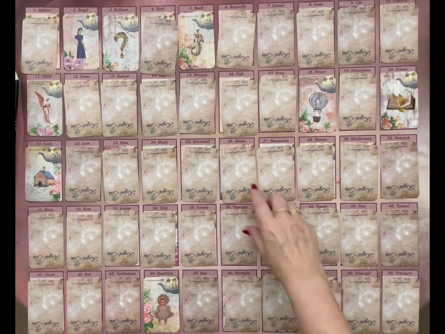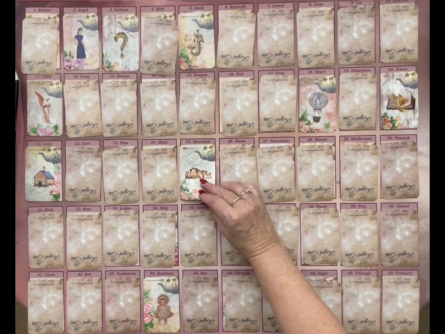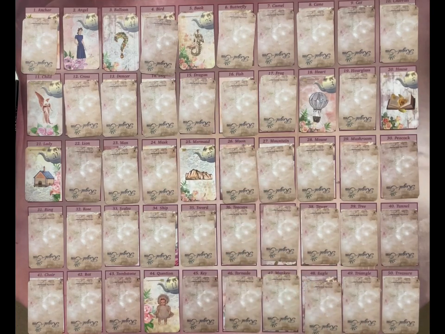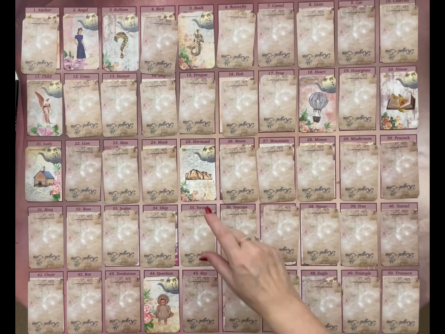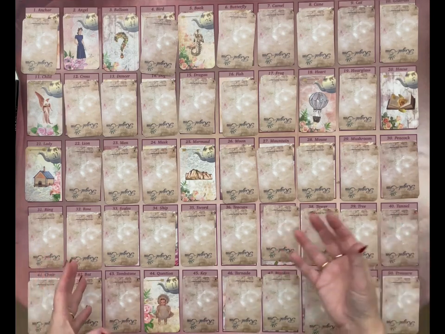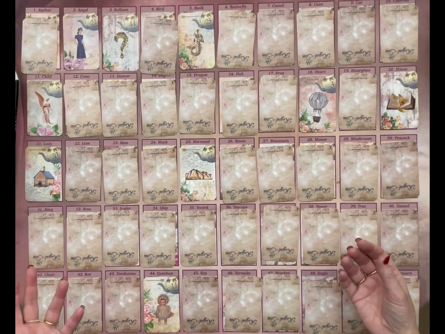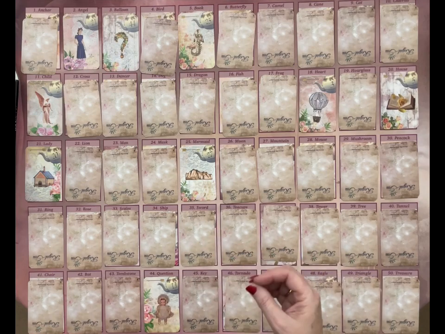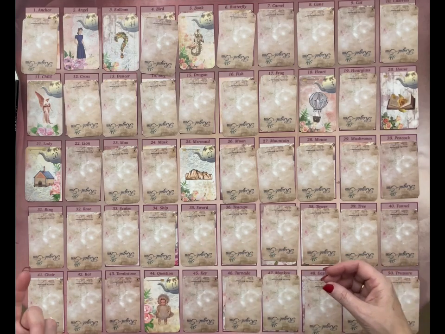So 25, we then go to the house of the mermaid, and we've got the mountain. So yes, it does tell me there will be a few brick walls around her with this relationship and the home and the family. We then carry on all the way through, and the way it's going, I could end up just about opening up every card, but that's how we continue to do a chained reading.